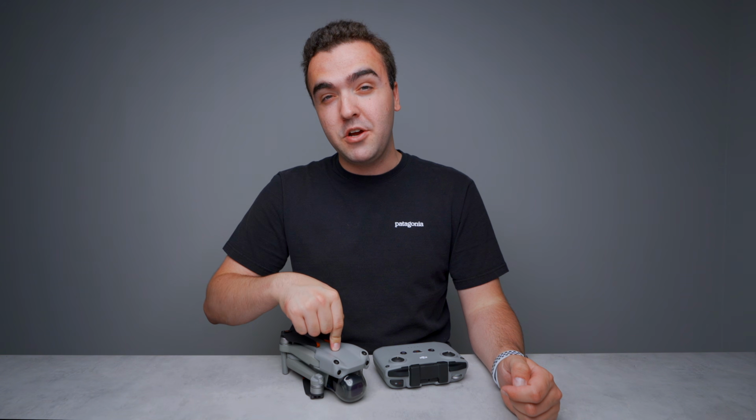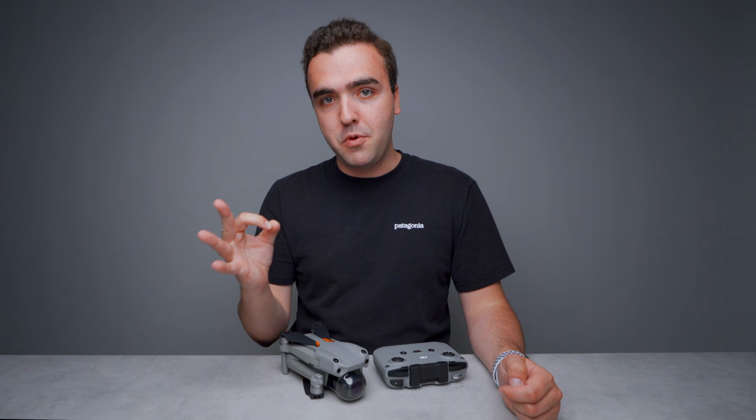Whereas in this new drone right here, the Air 2S, we've only got 3 different flight modes to choose from, and they are ActiveTrack, Spotlight, and Point of Interest.